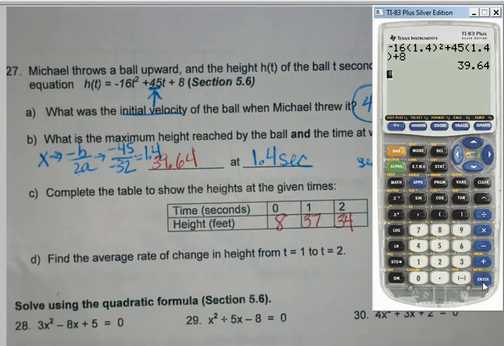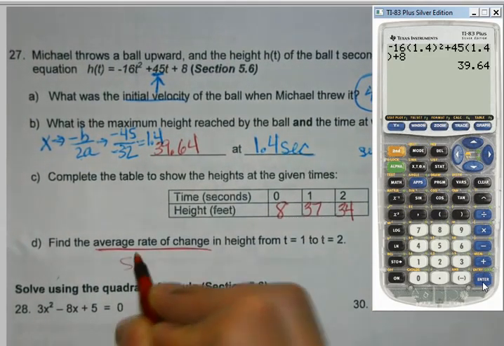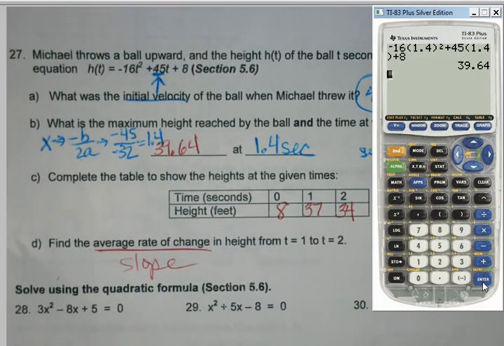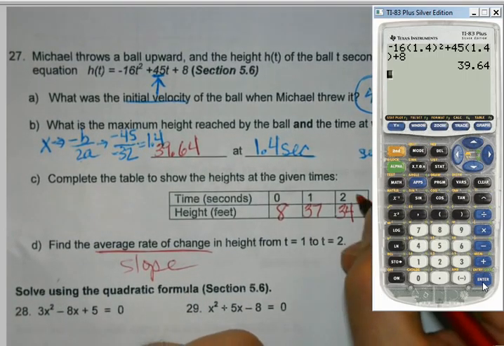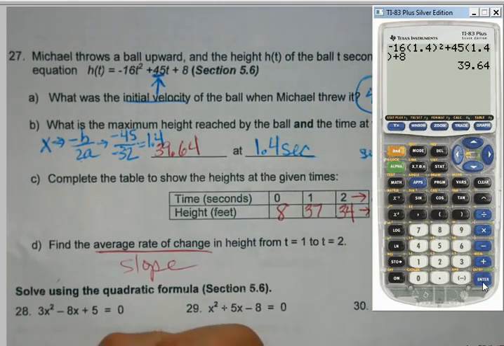And then the only other thing here, trying to throw a little loop at you, find the average rate of change. Find the slope. Well, find the slope? Yeah. My seconds are the equivalent of x values. My feet are the equivalent of y's.